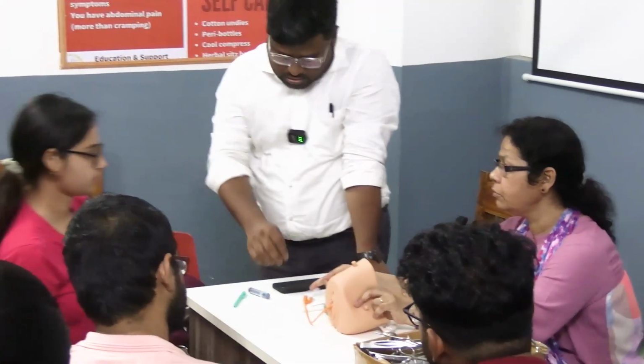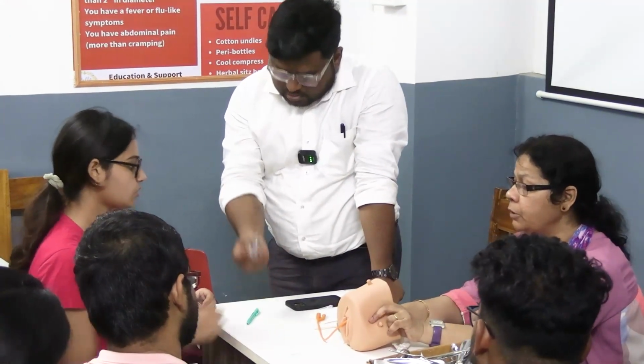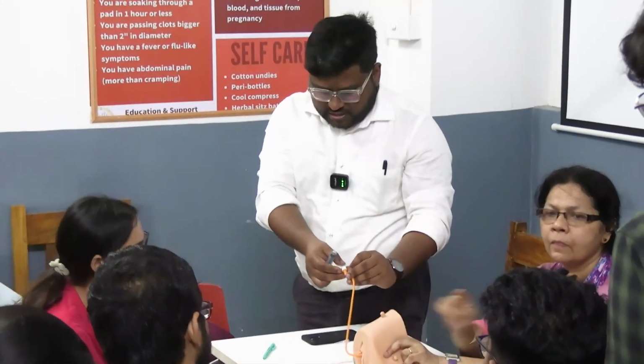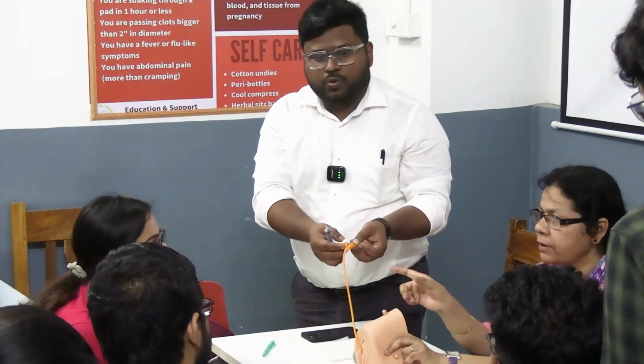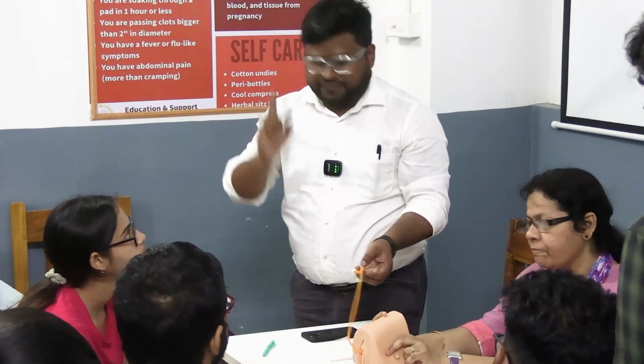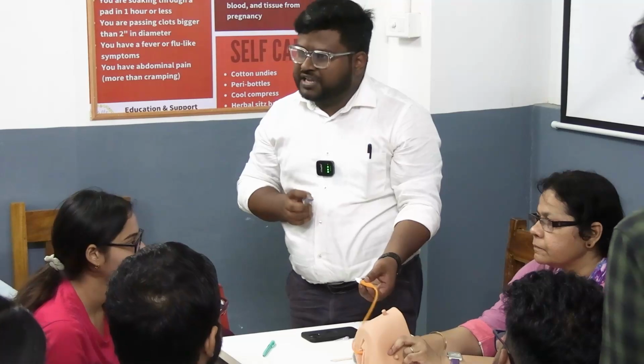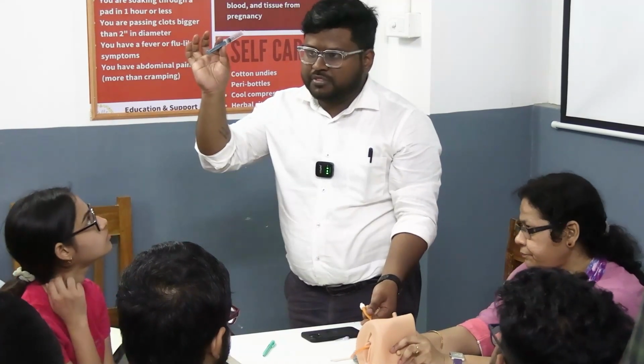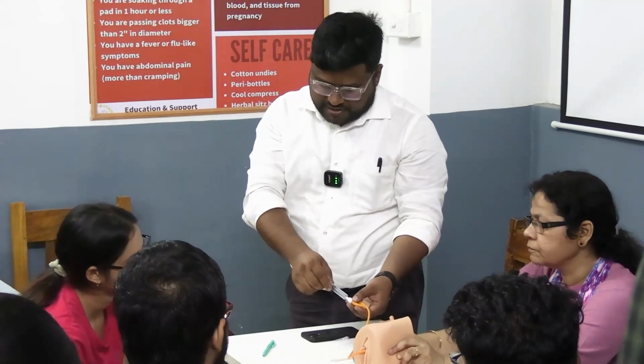It went in? Now you will inflate the balloon. The amount you inflate is written here. See? What was the amount written here? 5 to 15. So the balloon capacity is 5 to 15 ml. So you're going to inflate it with 5 to 15 ml of normal saline. At least 5, and not more than 15. This is a 5 ml syringe. I'm inserting 5.